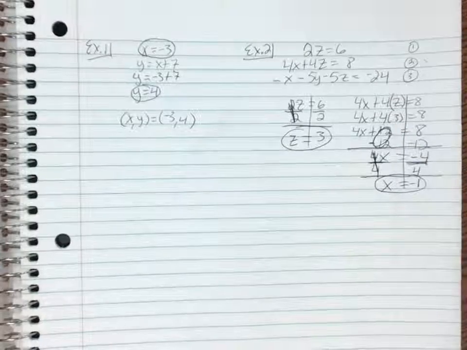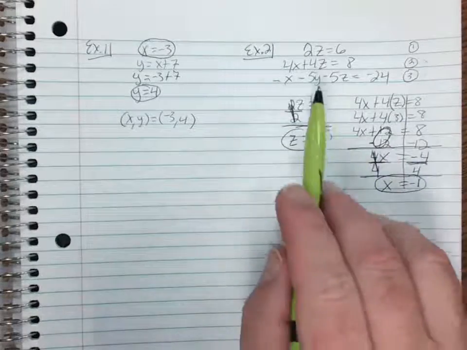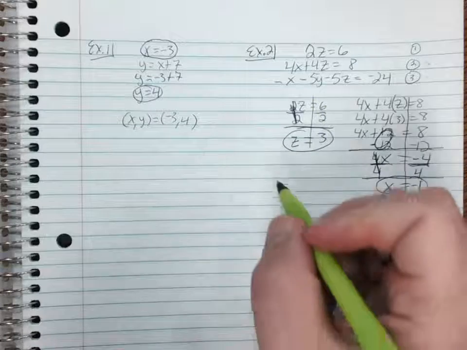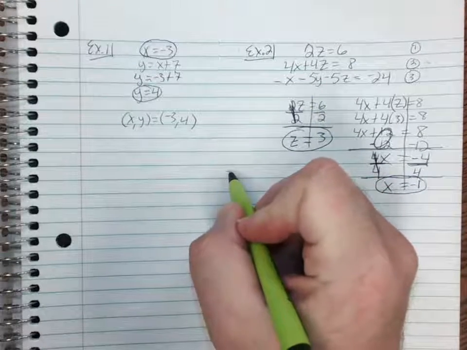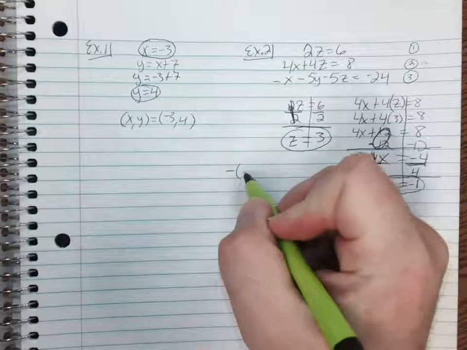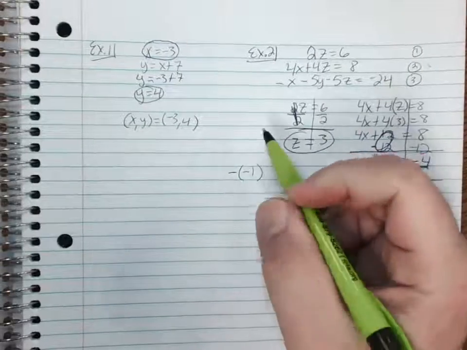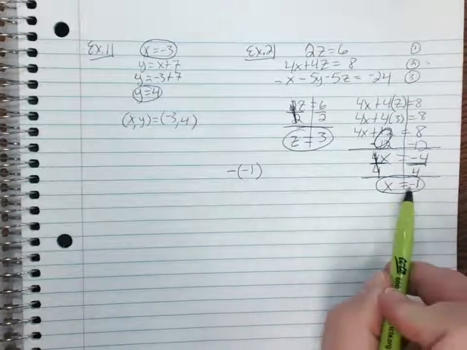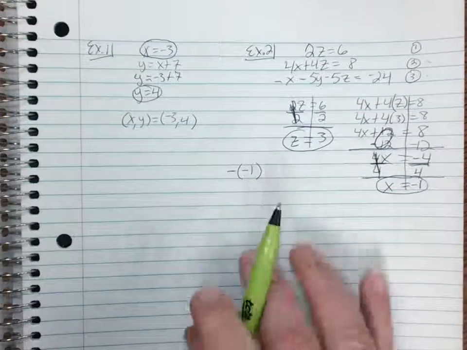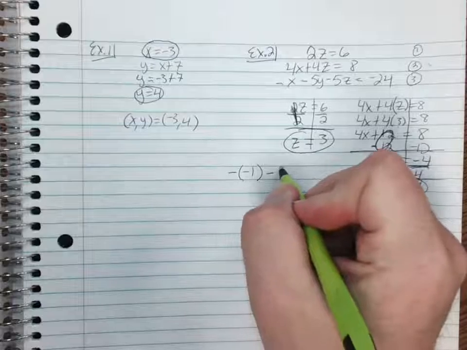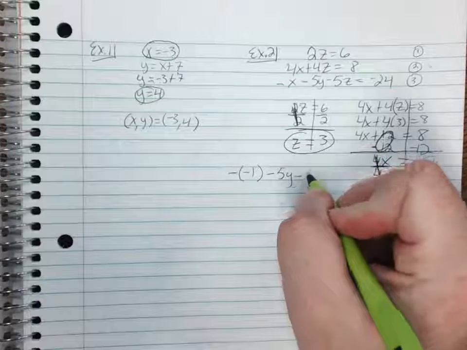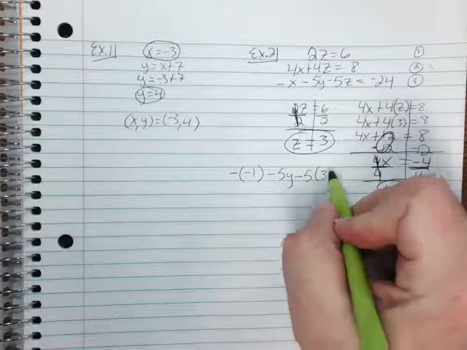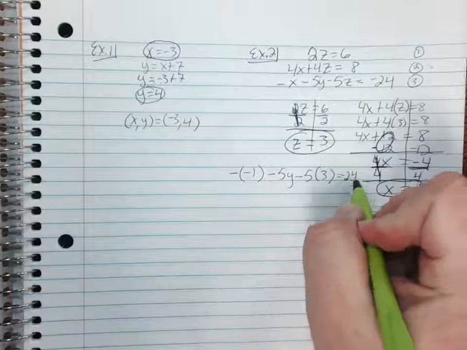So now I can substitute into this final equation. So that's what I'll do, and I'm going to write it over here. I've got negative x. My x is negative 1. So negative, negative 1. This negative is different from this negative. They're different, so they both need to be in here. Minus 5 times y, minus 5 times z, but my z is 3, and that equals negative 24.